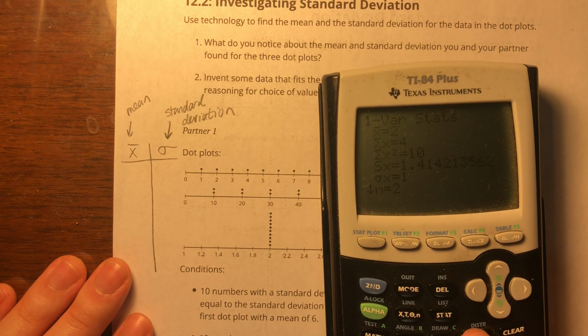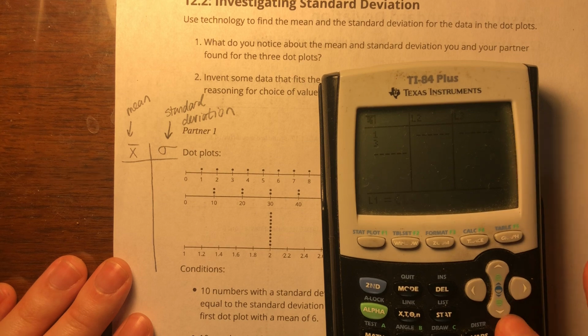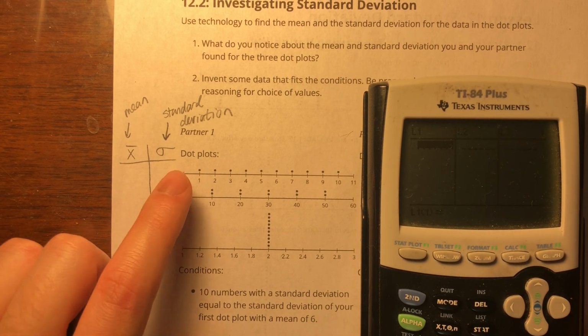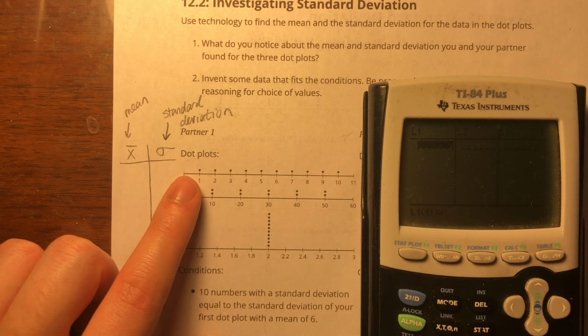So I'm gonna go to my calculator, I'm gonna go to stat, edit, I'm gonna clear out list one. All right, and I'm gonna plug in every single point on this.